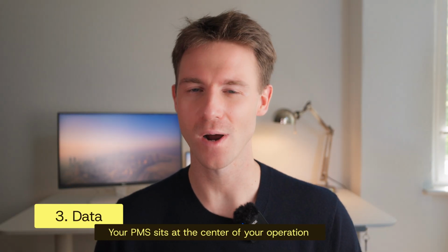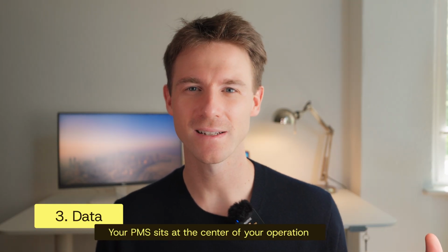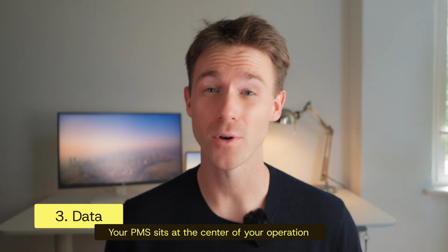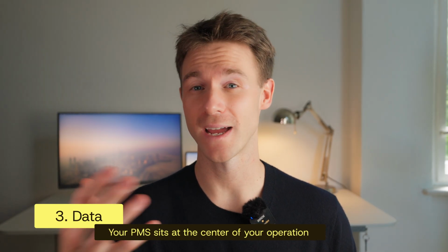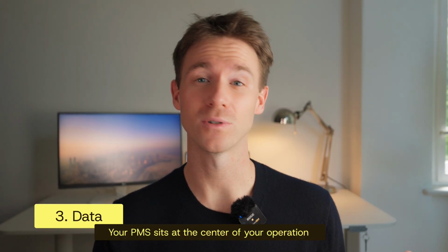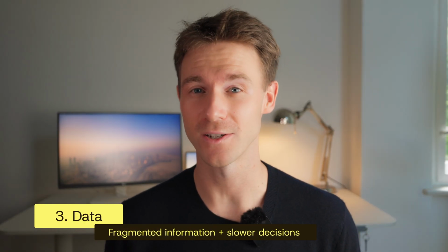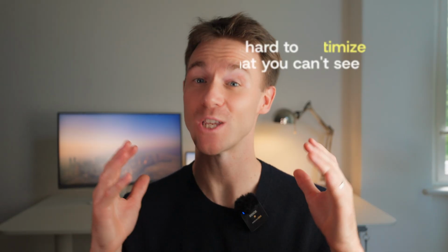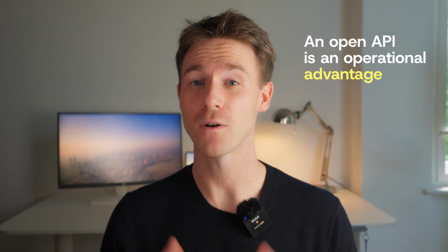And then there's data. Your PMS sits at the center of your operation. Reservations, guest data, payments, rates, and performance data all flow through it. If access to that data is restricted, it becomes much harder to connect your analytics, your CRM, revenue management, or other business tools in a meaningful way. The result is fragmented information and slower decision-making, because it's hard to optimize what you can't see. That's why an open API is not just a feature for developers. It's an operational advantage for your hotel.